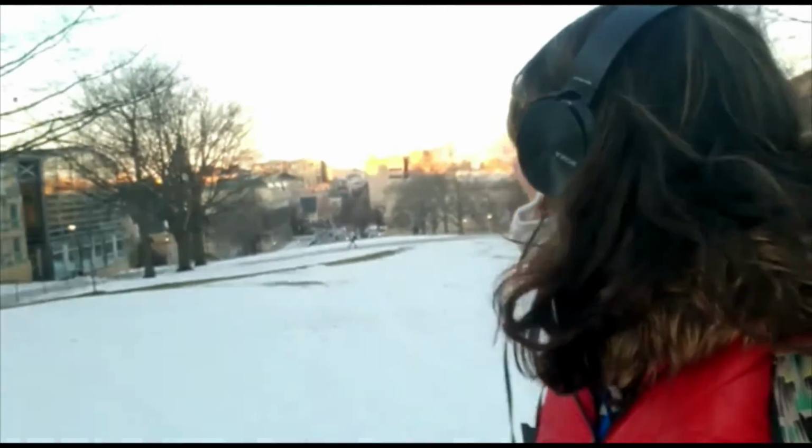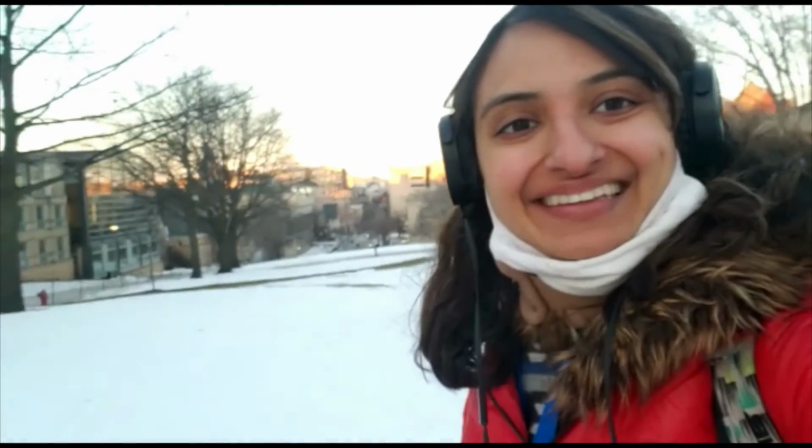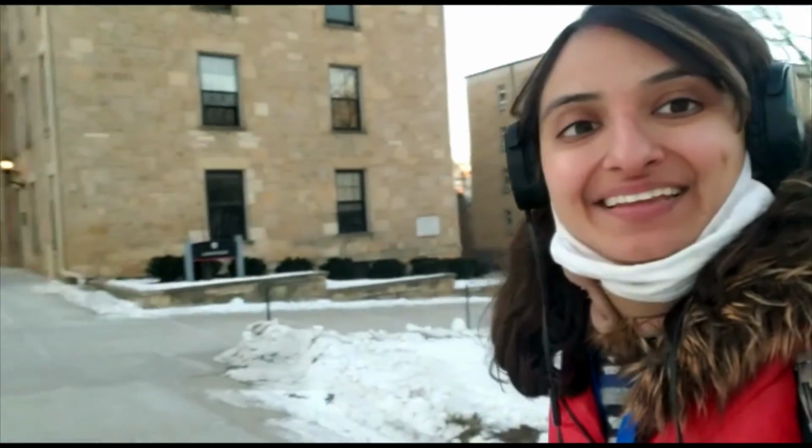Well, you can see the Capitol up here. So yeah, the university is huge and beautiful.